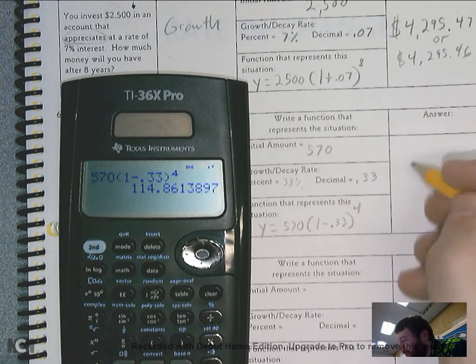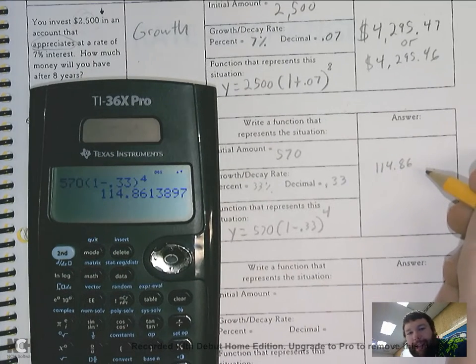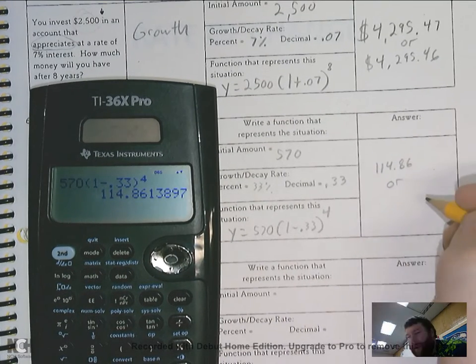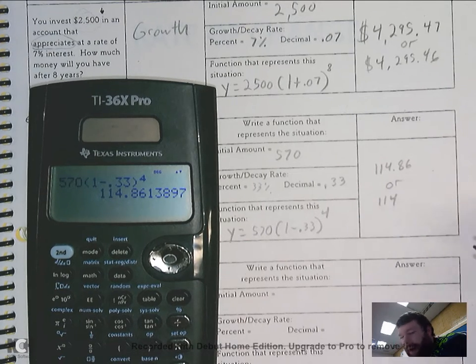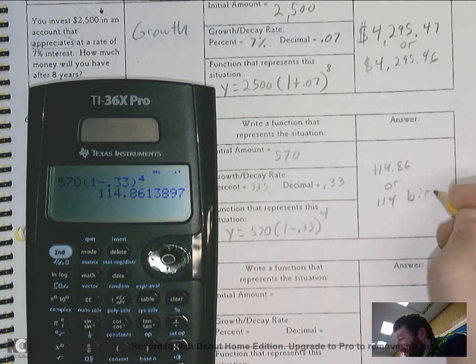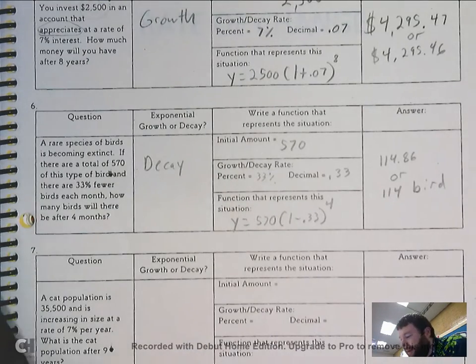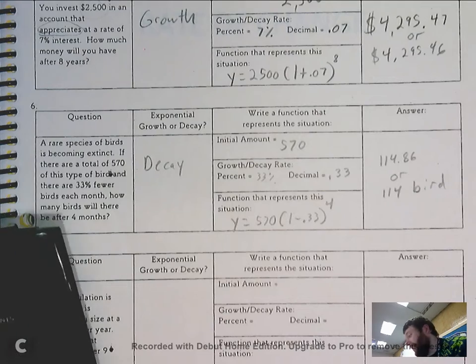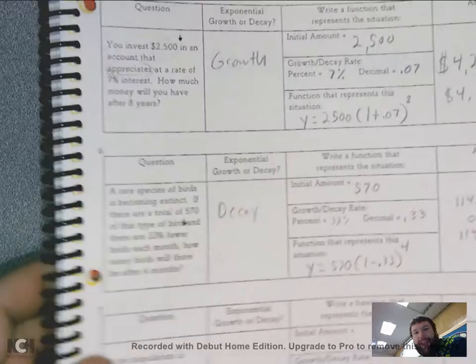And then after 4 months, there would be 114.86. But can you have 0.86 of a bird? No. So this is not one that you would round up, because you can't have 0.86 of a bird. So you either have a bird or you don't. And I know you might argue that maybe it's missing a wing or something, but it's still a bird, whether it has both its wings or not. Okay. And that would be your answer, 114 birds.